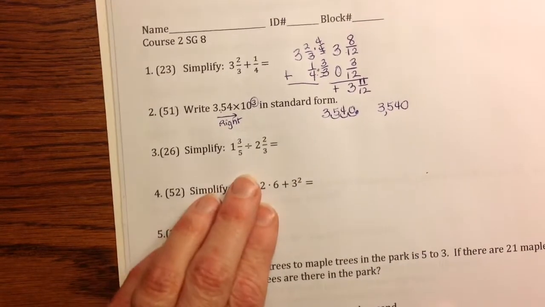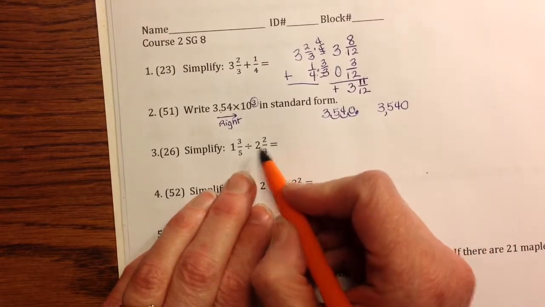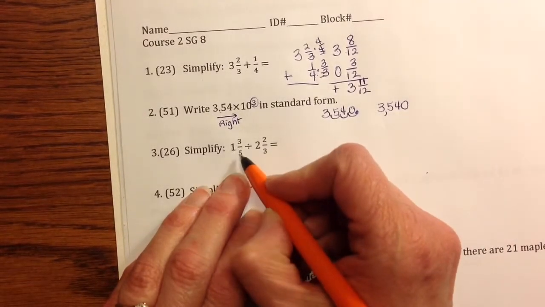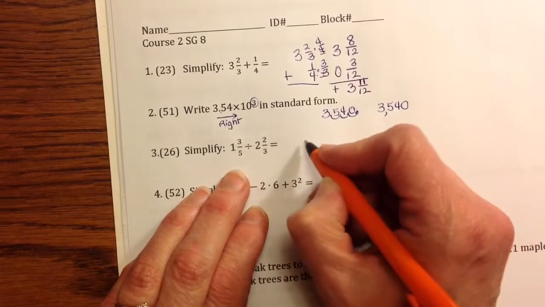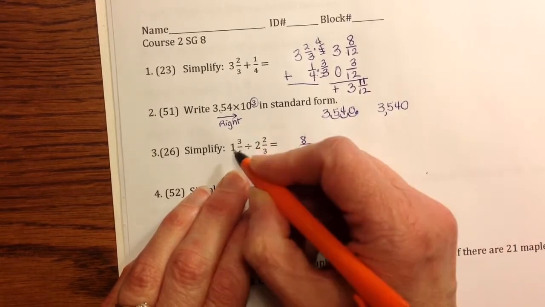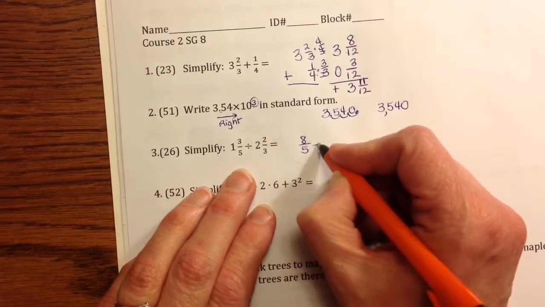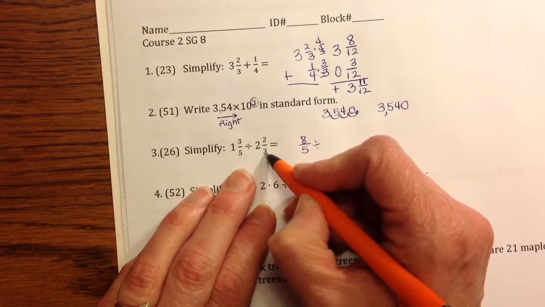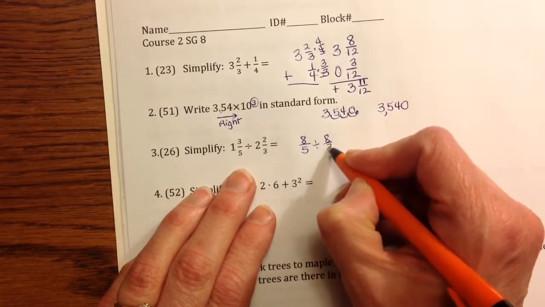Number 3, let's simplify. We're going to be dividing mixed numbers, so we first have to make them fractions. 1 3/5 is 8/5. 1 times 5 plus 3. And I'm still going to leave it division. 2 times 3 is 6 plus 2 is 8/3.